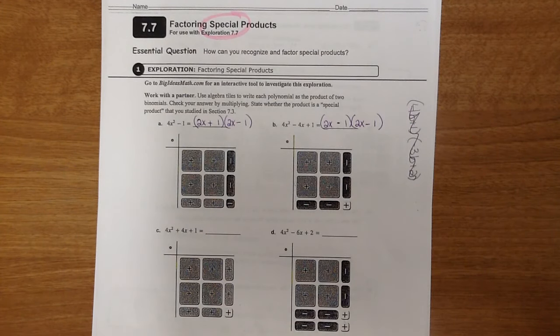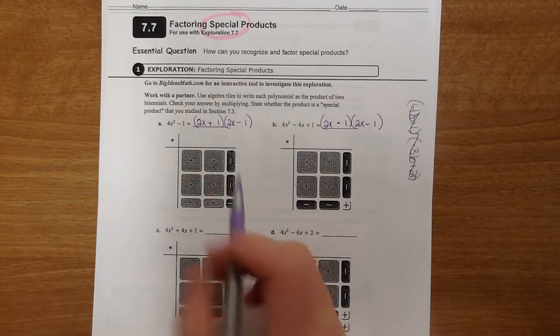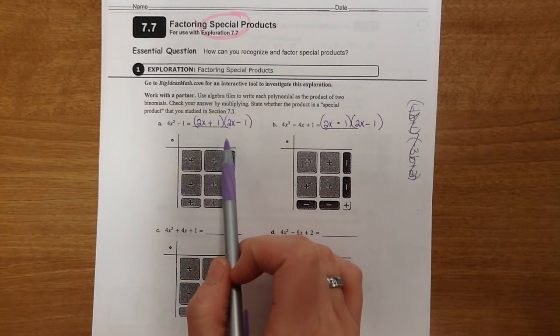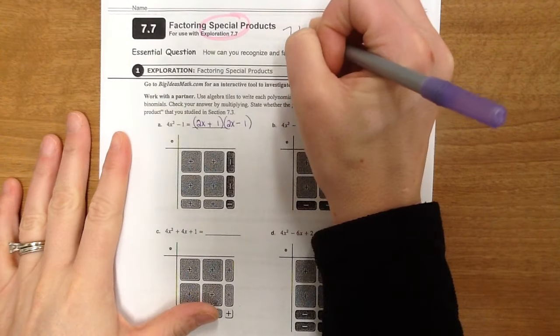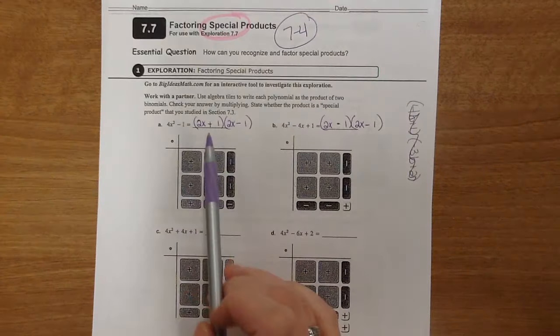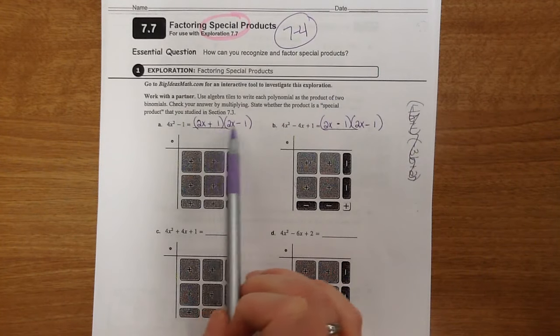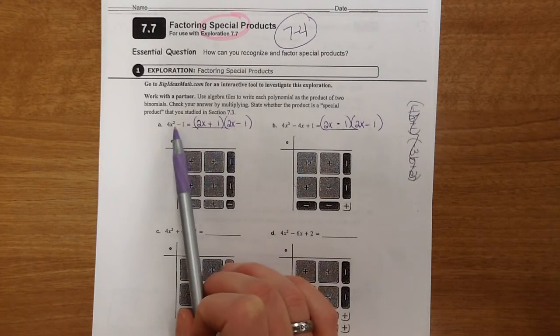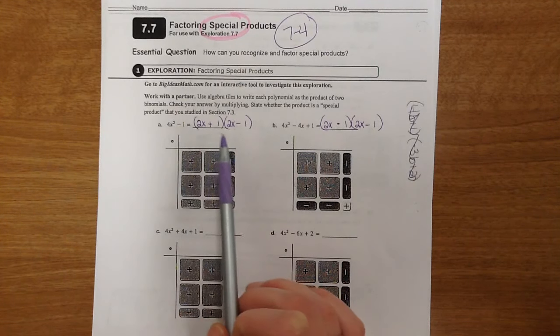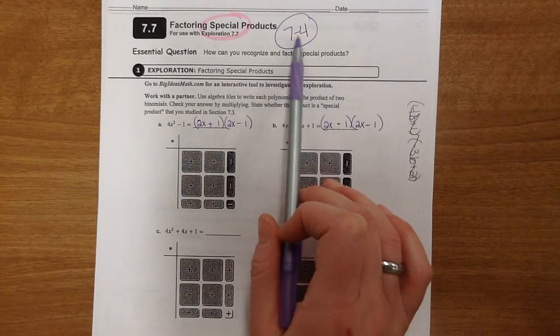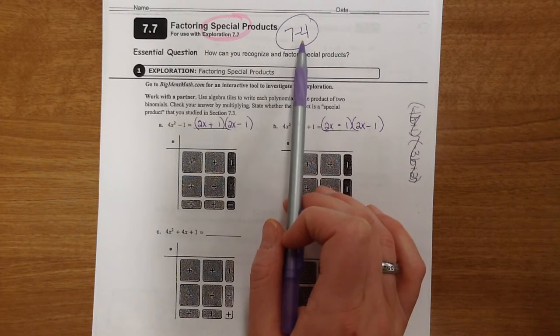Well, what today's lesson is all about is looking at those special products. We actually did this in lesson 7-4. In lesson 7-4, you looked at these two binomials and we noticed that when the signs alternate, the middle term drops. So basically, today is just the reverse of 7-4, okay?